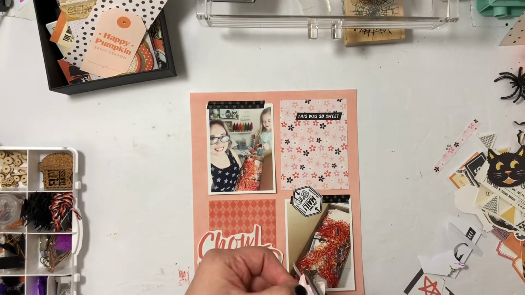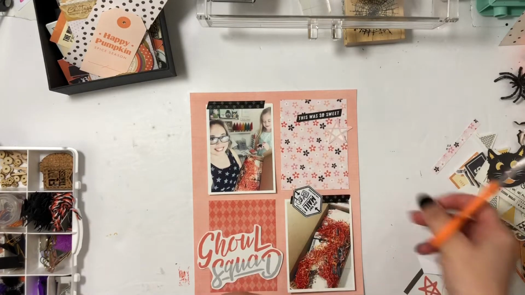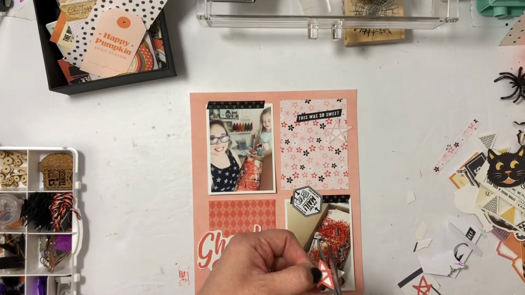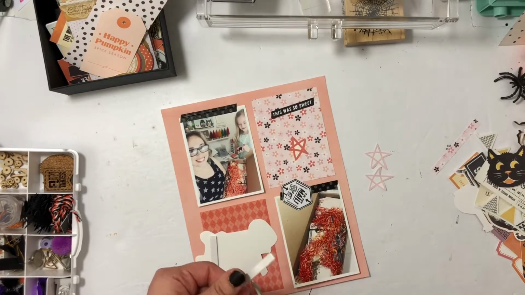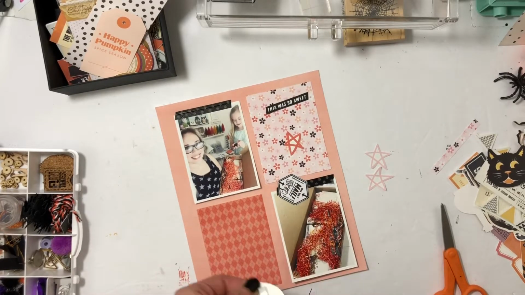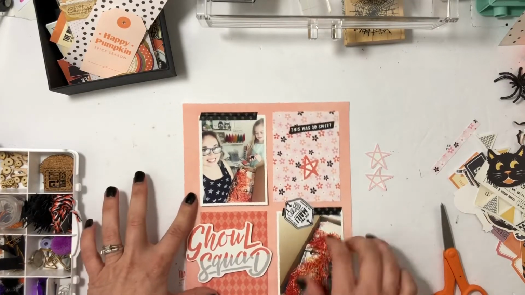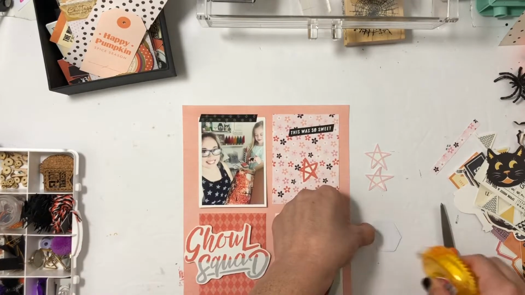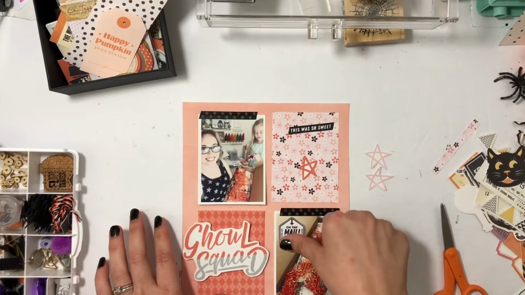I'm also going to fussy cut some stars that were from the Tracy Reed kit. I can't remember if I keep them. I think I'm going to maybe change them out for some wood veneer stars that Veronica gave me, but I can't remember. I know I'm going to add in some smaller wood veneer stars and put those by the Ghoul Squad. I'm pop dotting that one. I haven't hole punched my paper yet, so I'm going to have to readjust that one slightly.